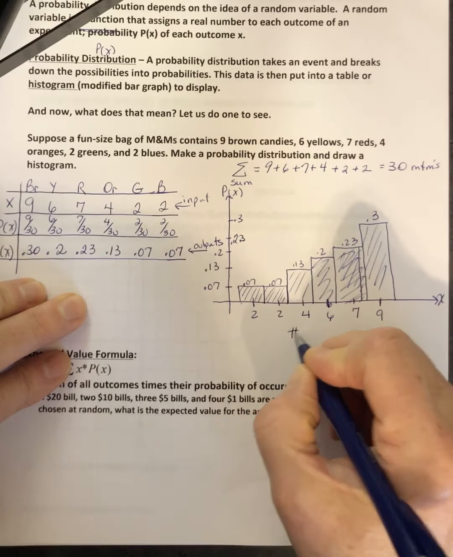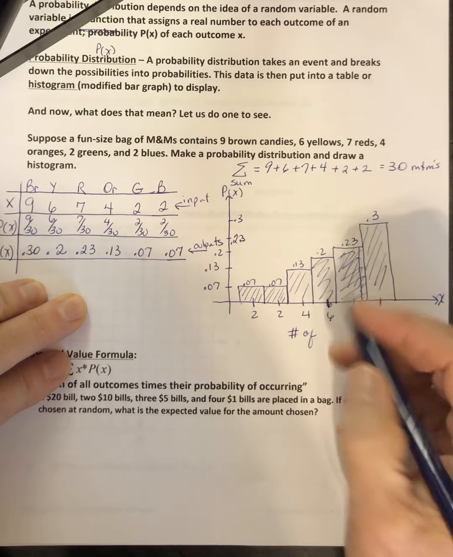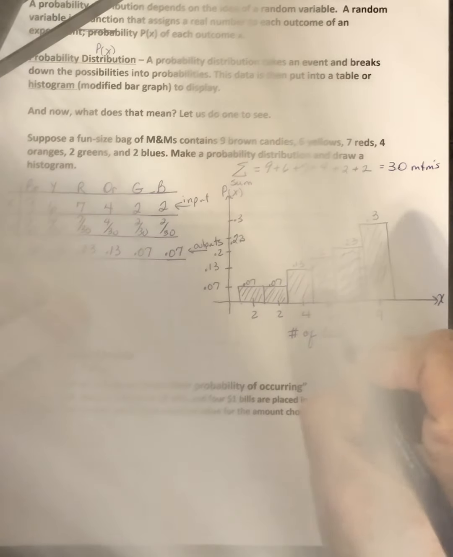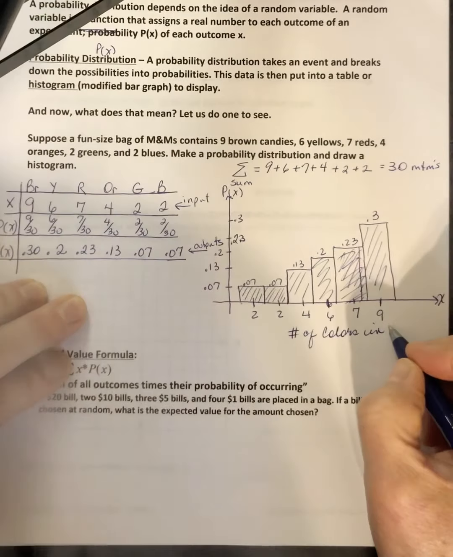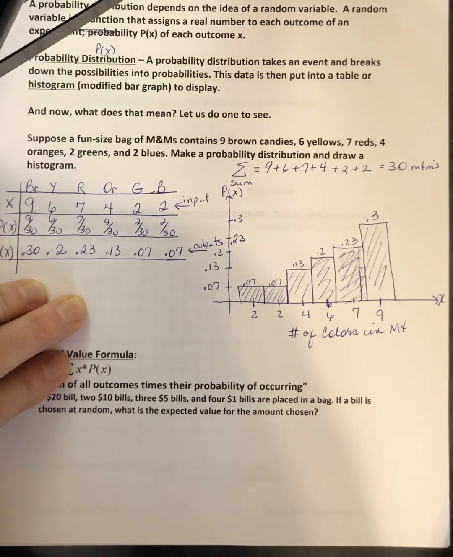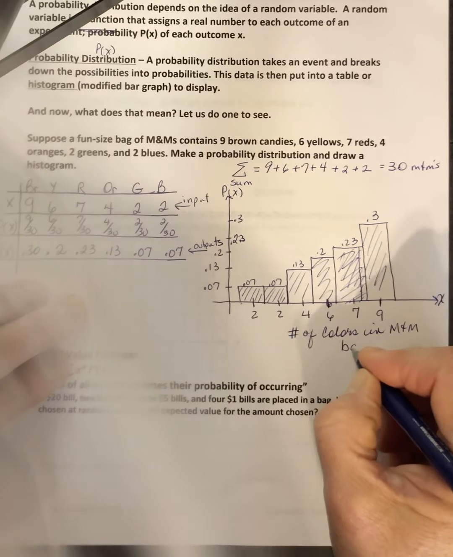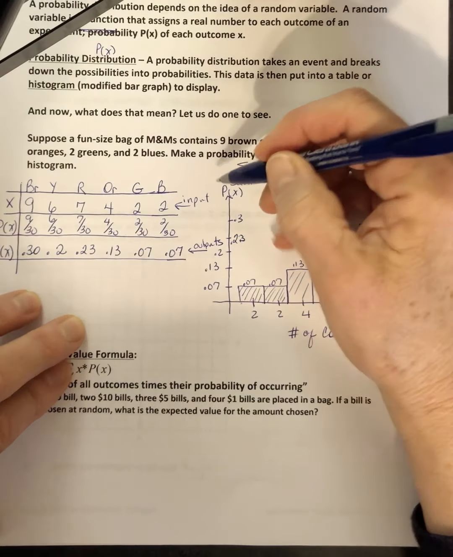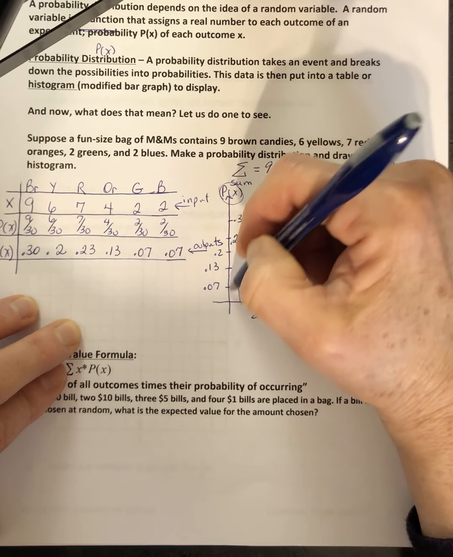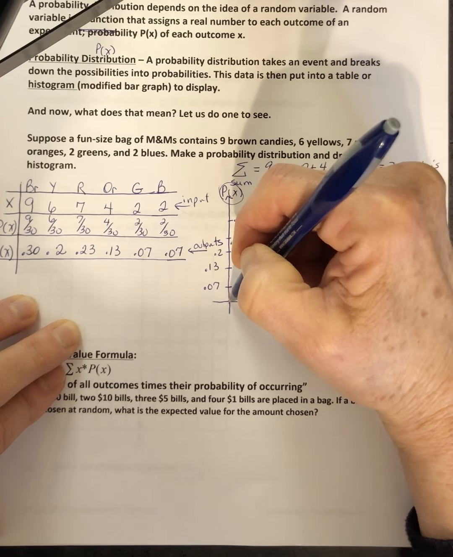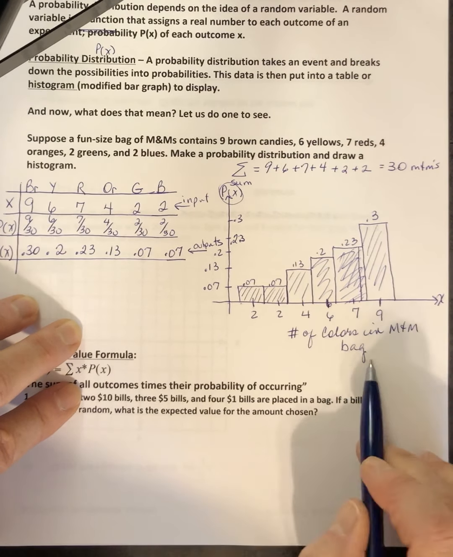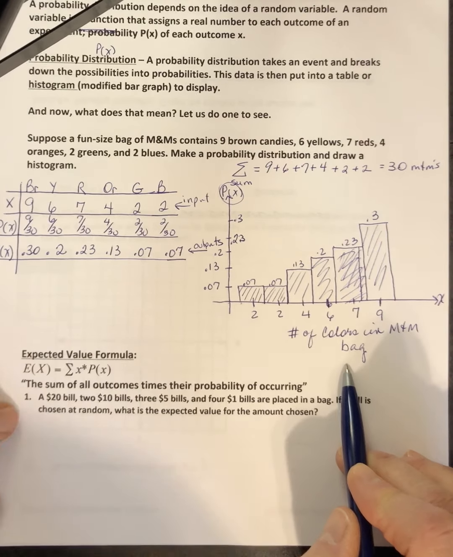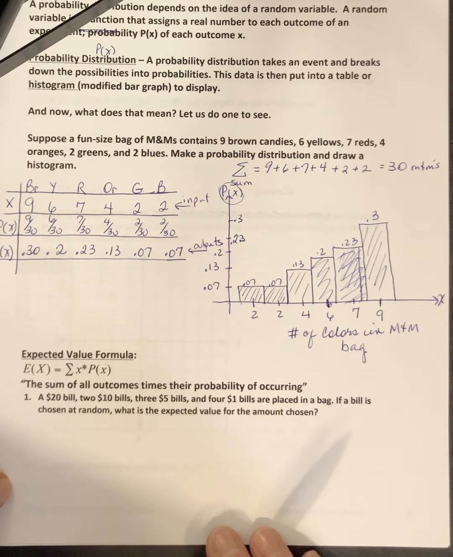You always want to label what your values represent. This is the number of colors in the M&M bag, or the number of colored candies. And then, of course, this is the probability. This goes ahead and labels that axis, but you do need to label this. And so what we've got is a probability distribution.